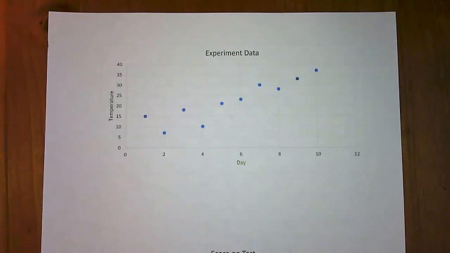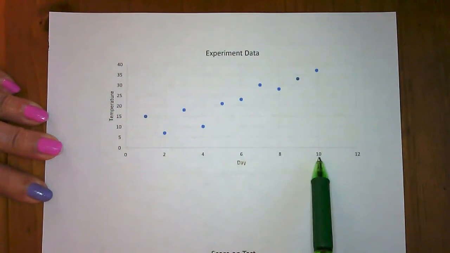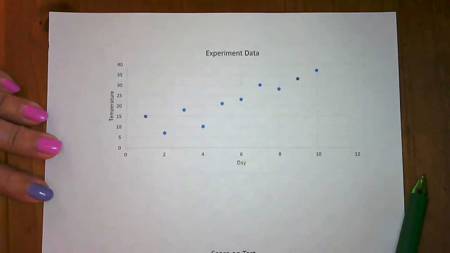All right, today we're learning how to make a line of best fit with a scatter plot. That line of best fit is a useful tool for us to predict other values that might be found if we were going to extrapolate about a time that's not on here. For instance, in our experimental data here, we have up to day 10 that we collected data. So we could ask ourselves, what would day 20 look like?